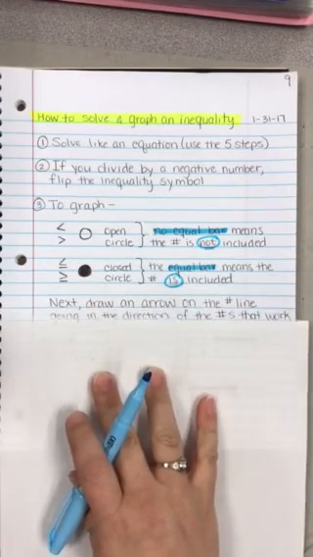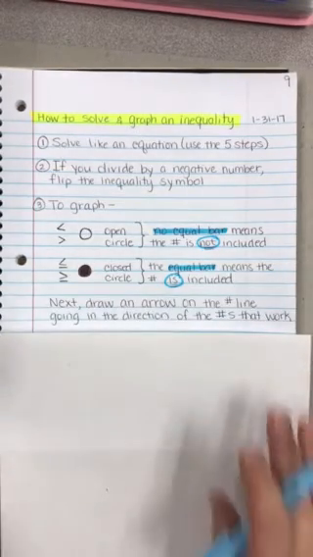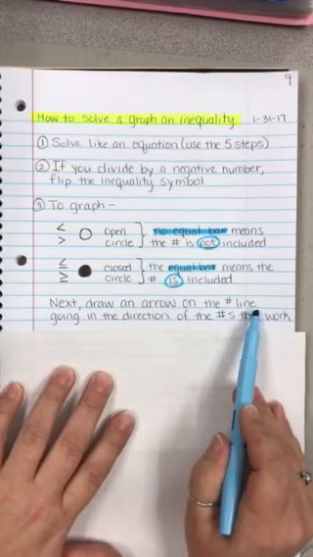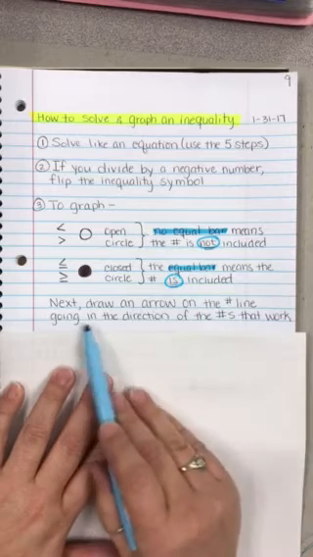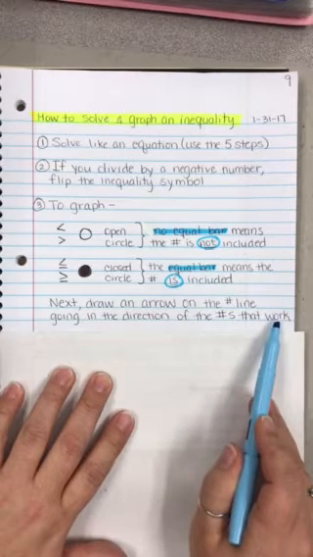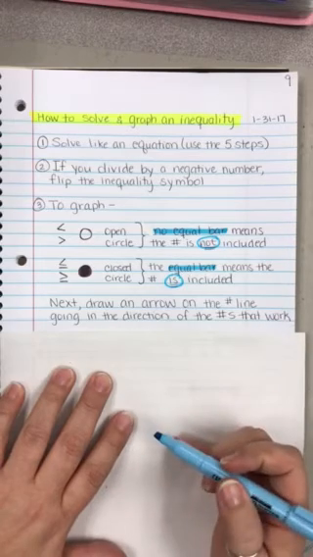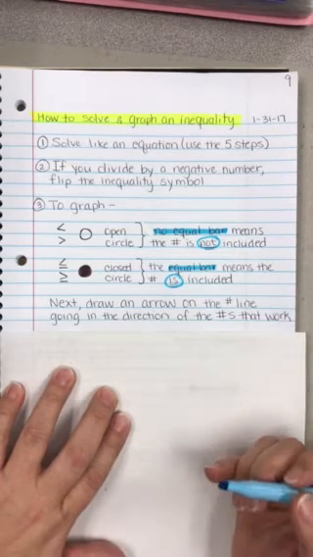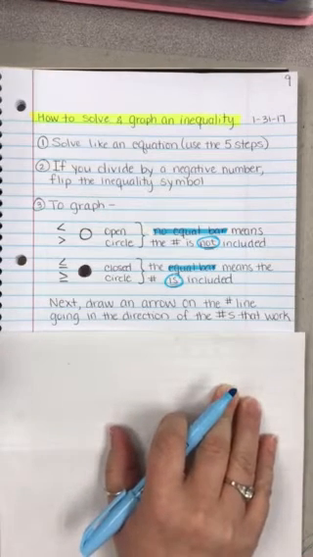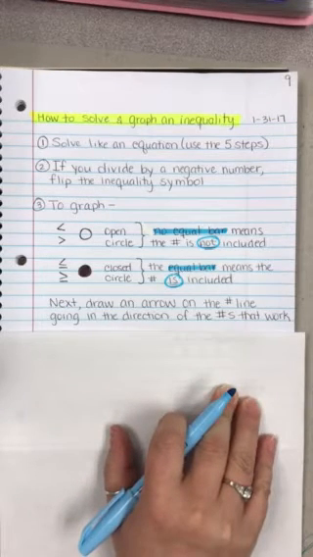After you have the circle, you draw the arrow. Remember to draw the arrow on the number line, not above it or below it, but on the number line, going in the direction of the numbers that work. So when we looked at our previous examples, we were looking for numbers greater than or equal to negative 2. We checked the numbers on the number line. What values are actually greater than negative 2? Those are the values that we pick.